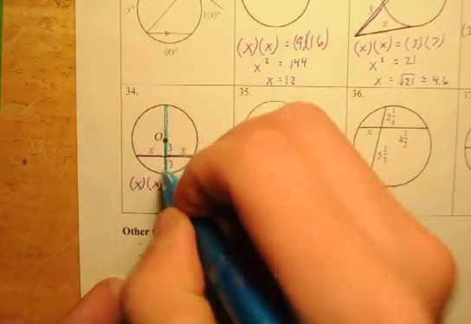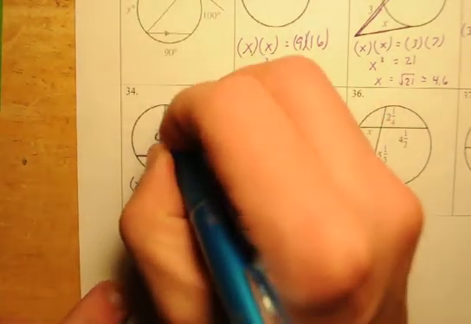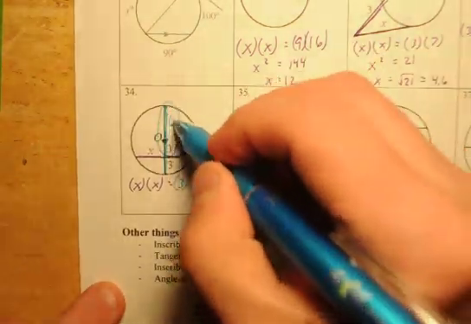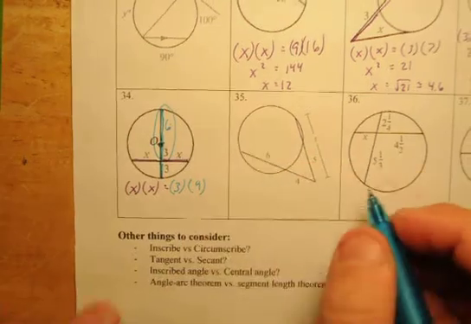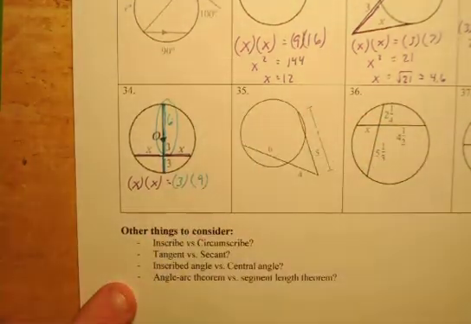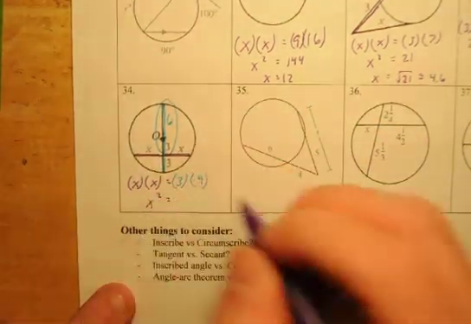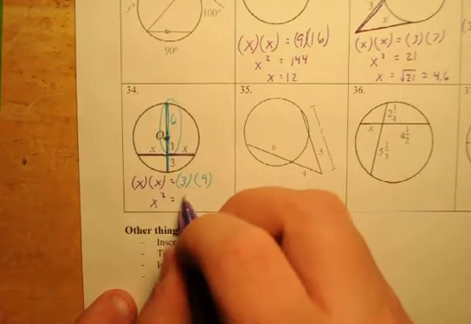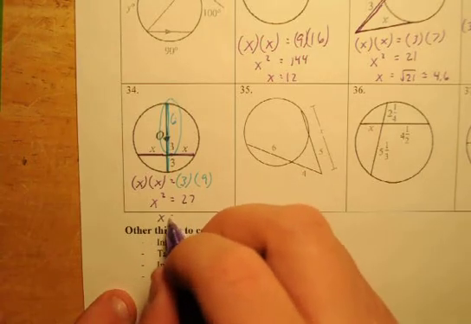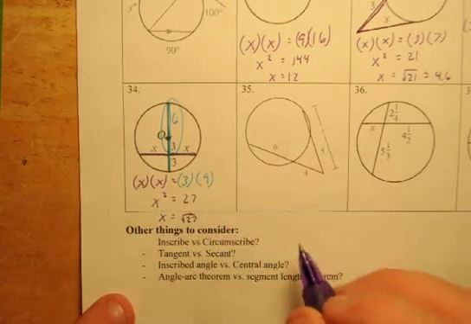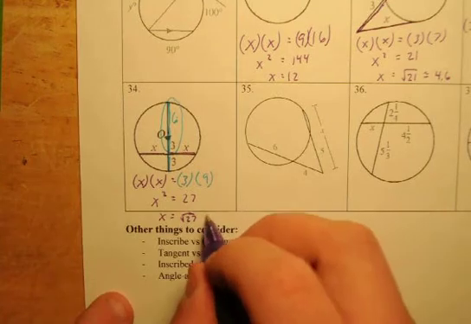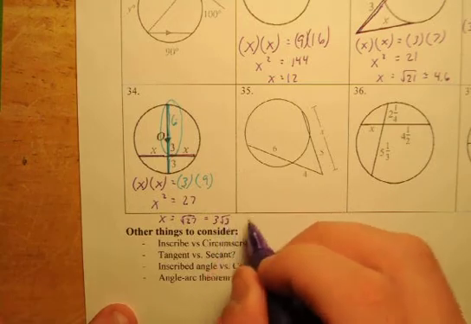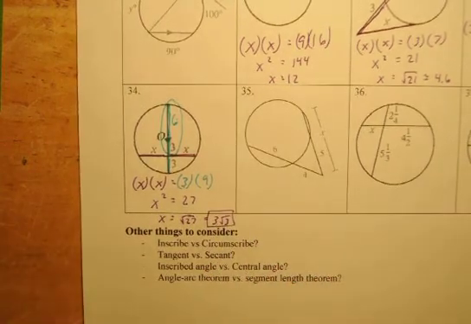Well, if the radius is 6, that makes this 6. So this whole length here is 6 plus 3, which is 9. Do a little work there. But here we've got x squared is equal to 3 times 9, which is 27. So x is equal to the square root of 27, which, if you do a little work there, you end up getting 3 root 3 is the answer for that one.